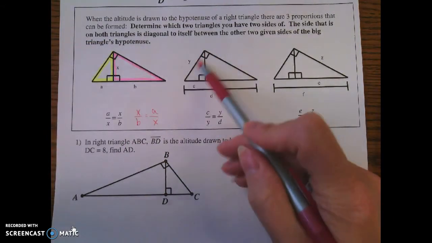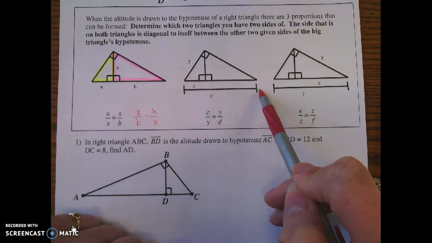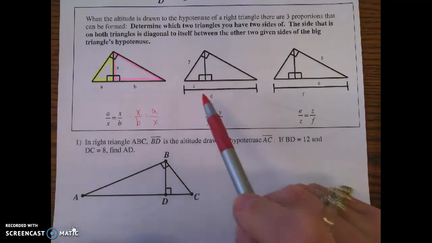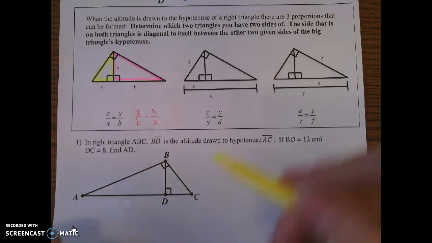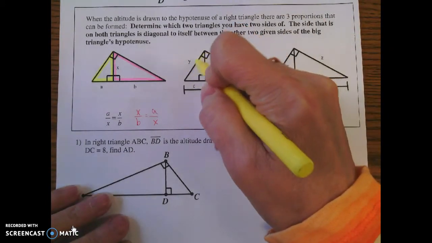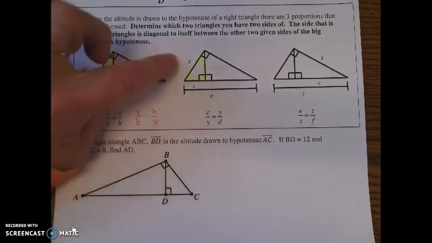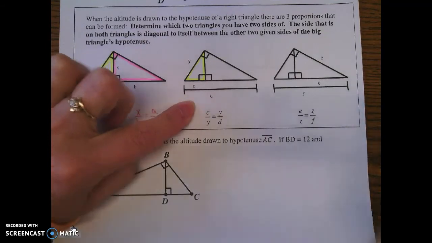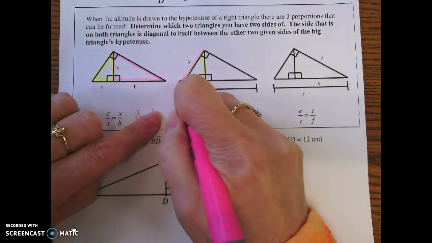Now I have labeled Y, this is C, and the length of the big hypotenuse is D. Now again, two out of these three are going to be numbers, and one of them only will be a variable. So figure out which two triangles do you have two sides of. So in this case, I see Y and C are both on the triangle on the left. So I'm going to highlight that triangle. Now I see that Y and D are on the big triangle. So I'm going to highlight the big triangle.